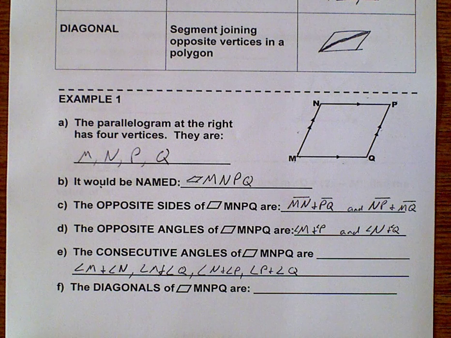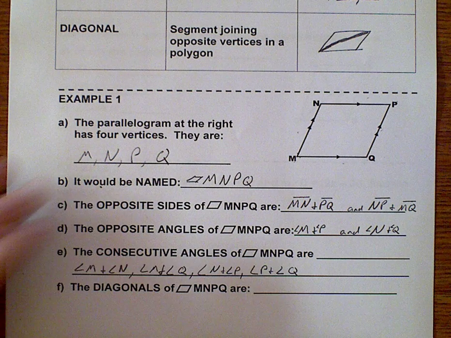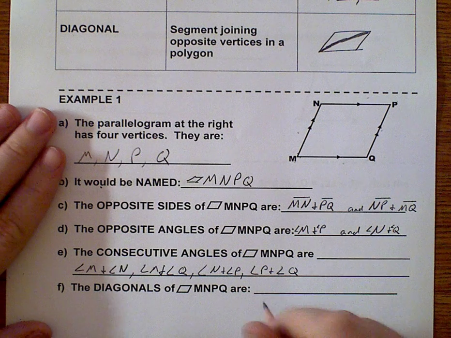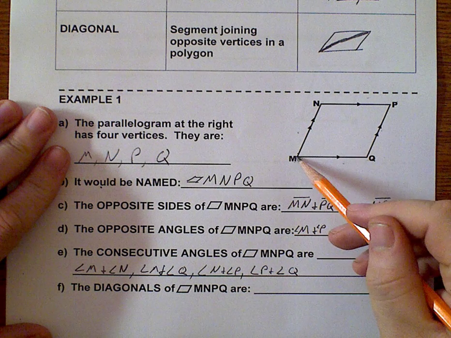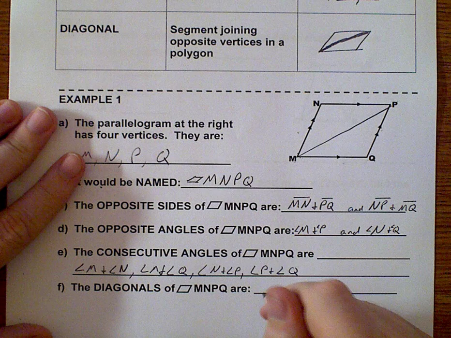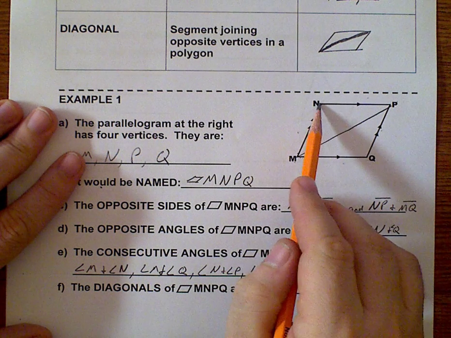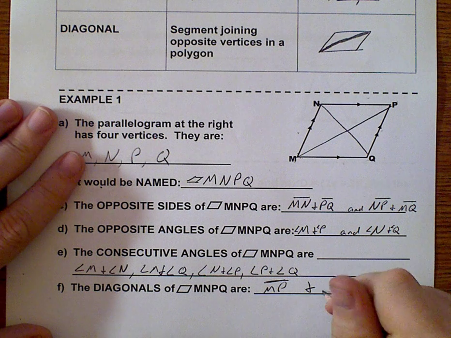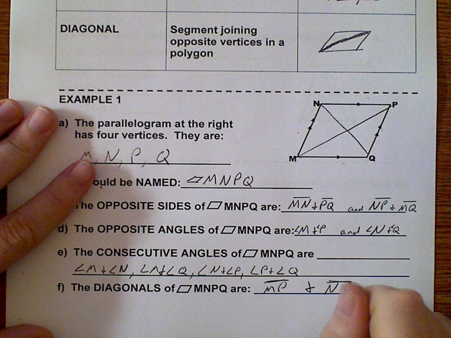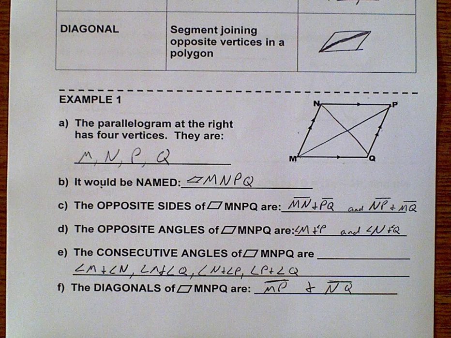Those are angles that are side by side. And the diagonals of this would be MP and NQ. And that's all there is for terminology.